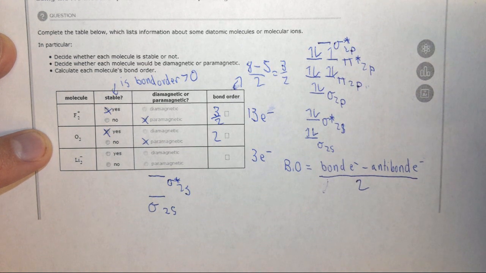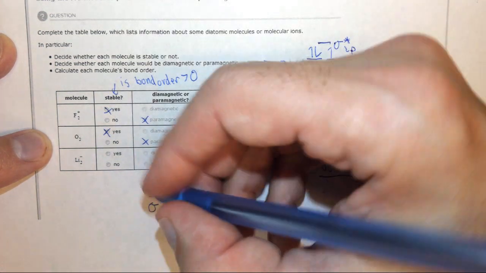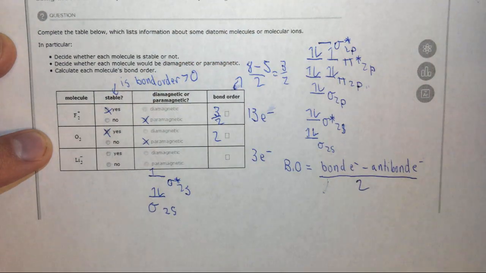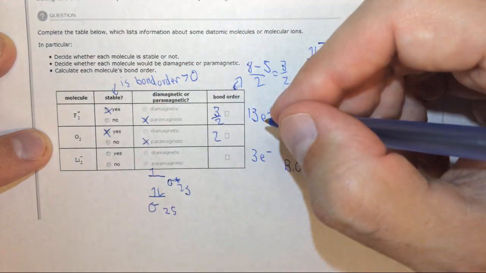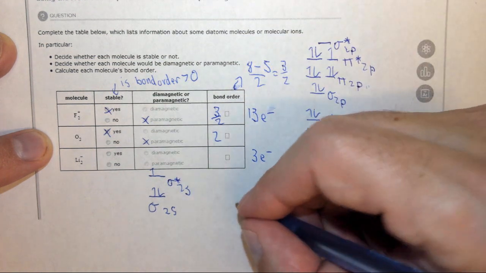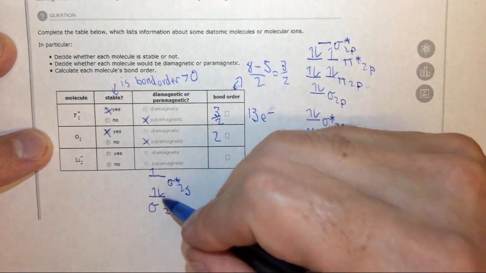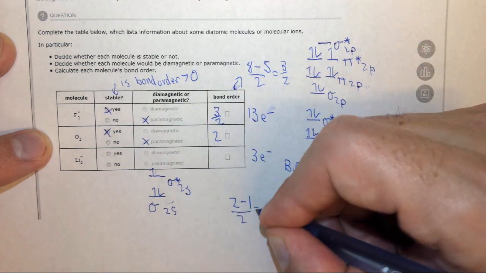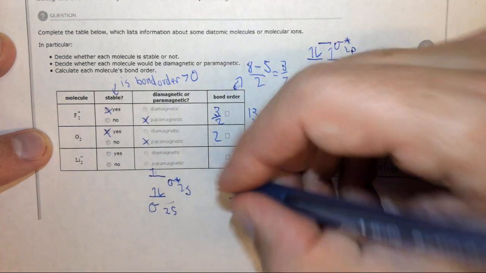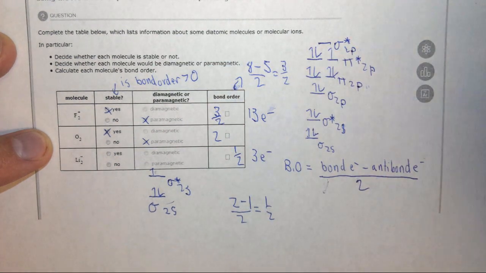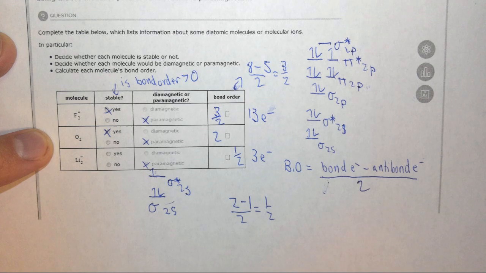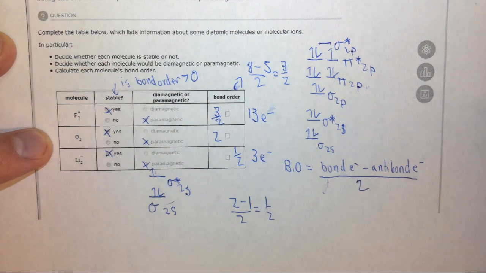There's not enough electrons. So here we can put in our 3 electrons, 1, 2, 3, and we can figure these things out. For the bond order, it's 2 in the bonding orbital minus 1 in the antibonding orbital divided by 2, which is 1 over 2, or 1/2. This is paramagnetic because it has an unpaired electron, and the bond order is greater than 0, so I guess this is stable.